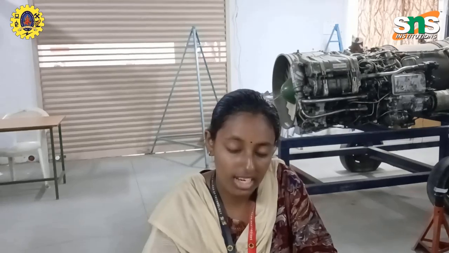Both the air which goes into the core and the air which flows bypass through the engine get exhausted through the exhaust nozzle. It makes less noise compared to the turbojet engine, so it is widely used in many aircraft like Boeing and Airbus, and it is mainly used for its fuel efficiency.